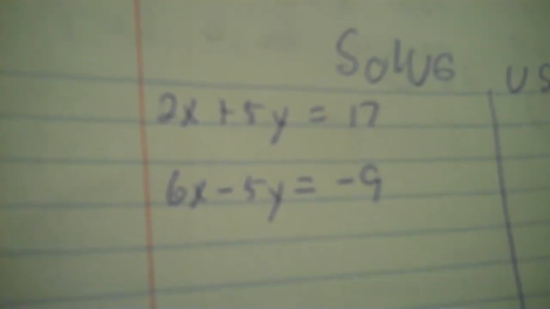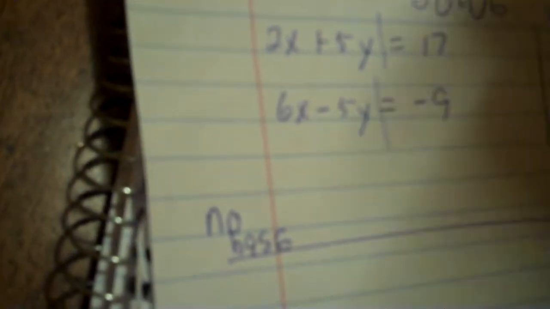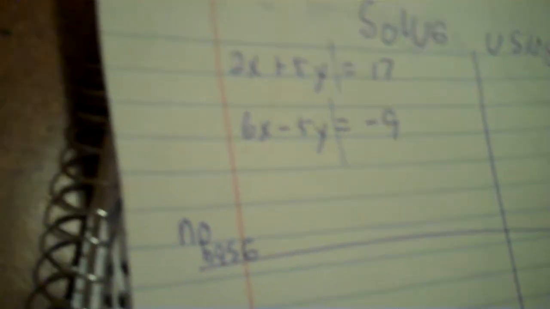Okay, here's your system of equations. 2x plus 5y equals 17, and then 6x minus 5y equals negative 9. So you need to find where these lines cross, x, y. Now, little problem here. You're going to make your wall, but you don't have an x or a y by itself. So we don't have a base, so you put no base. So I don't use that substitution that I've been using.